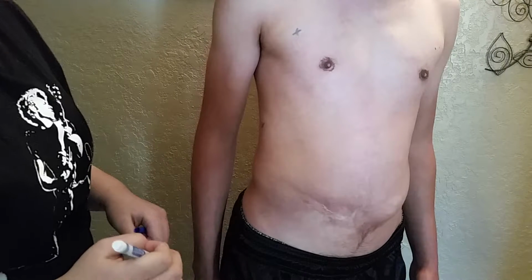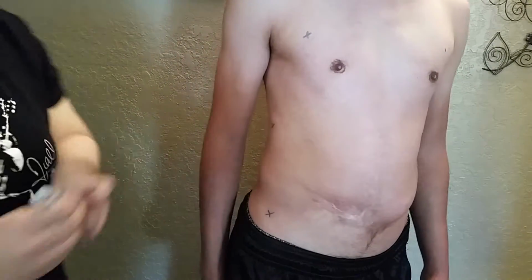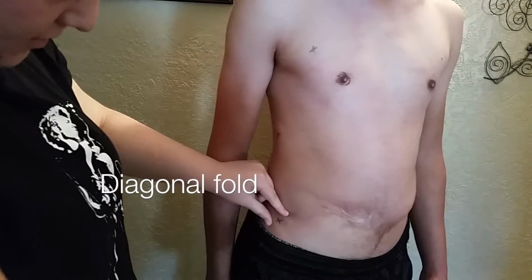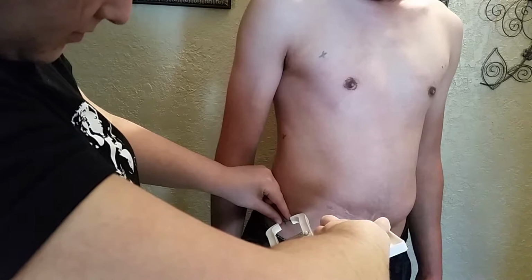Onto the suprailiac site. Locate your client's hip bone. Mark your X superior to that. Obtain a diagonal fold and hold your pinch for 1 to 2 seconds and release.